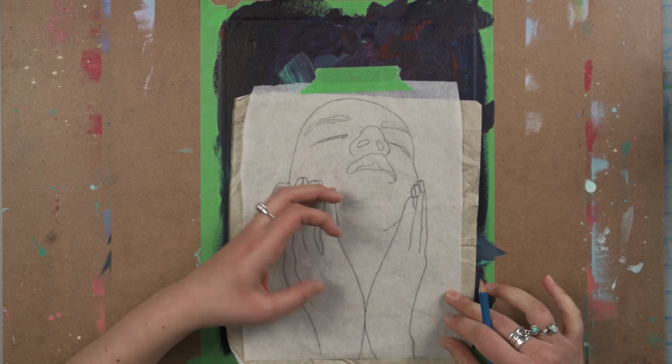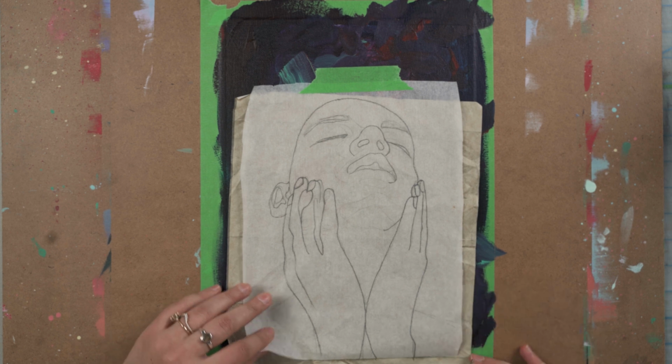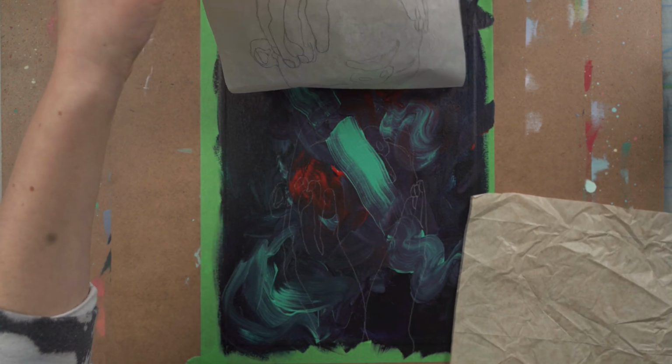So here I have my image drawn on. Just want to check to make sure I didn't miss any lines.